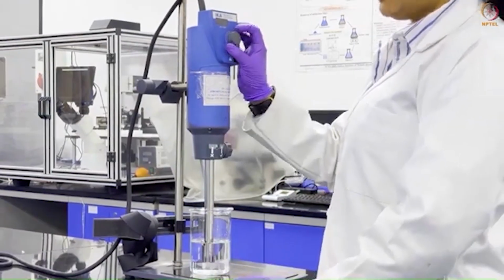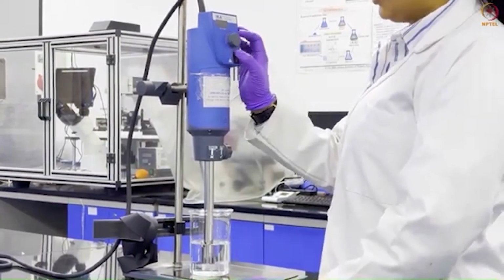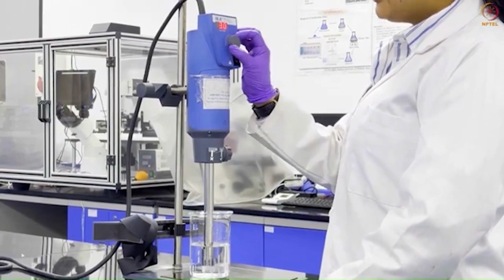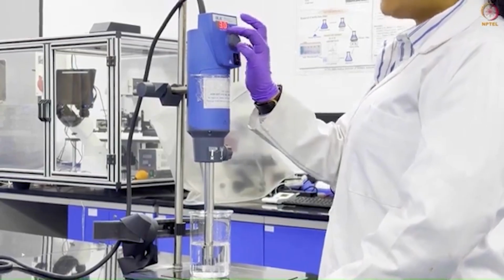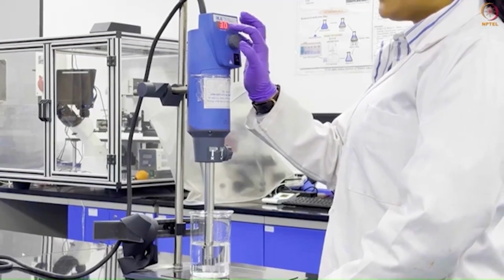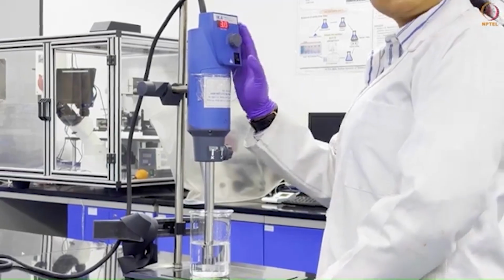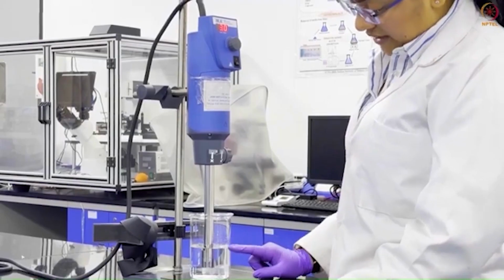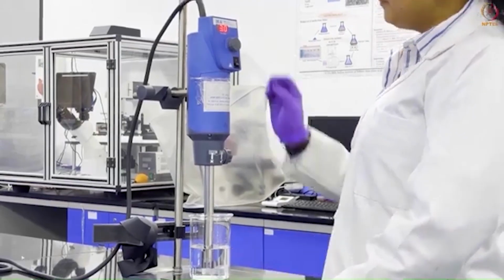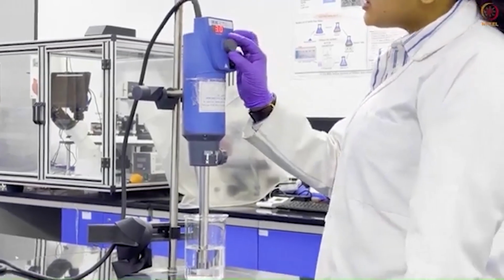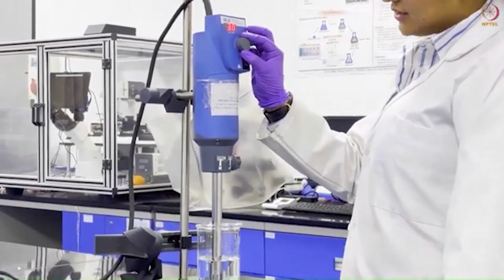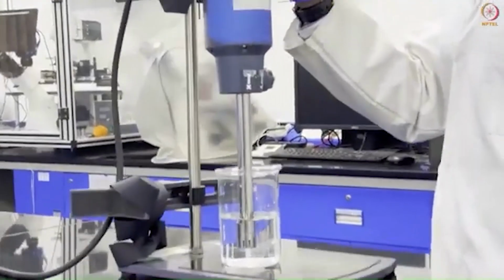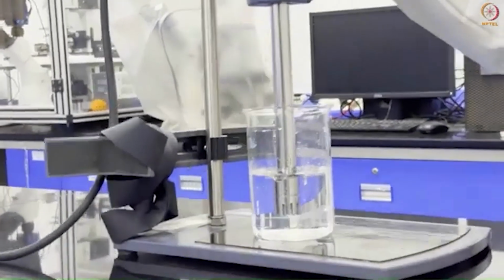As you can see, I have kept it at a low RPM. The RPM that you see here is RPM times 1000. As it is showing 3, it is 3000 RPM. Okay. So now as you can see here, it has started homogenizing the sample. As we increase this speed, we can see that the homogenizing is happening at a faster RPM.